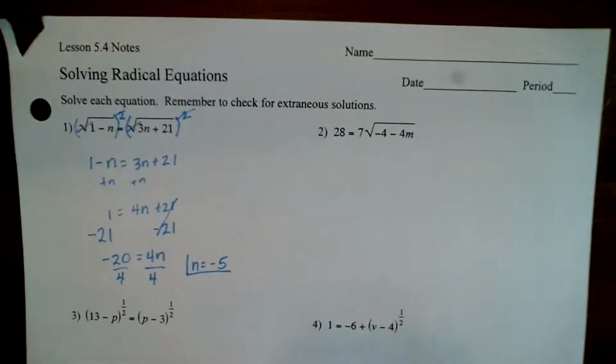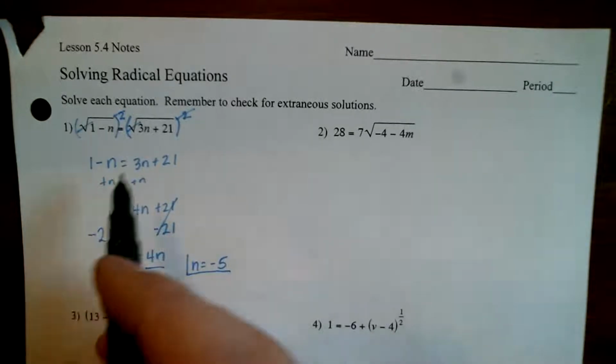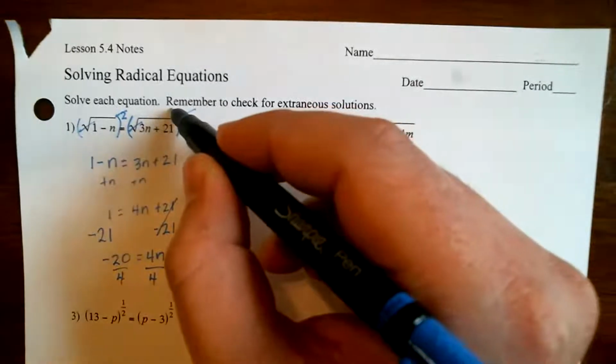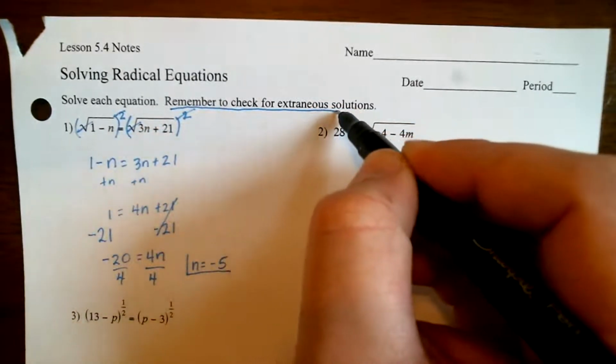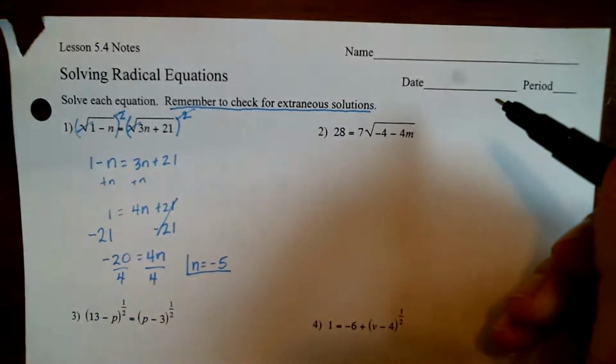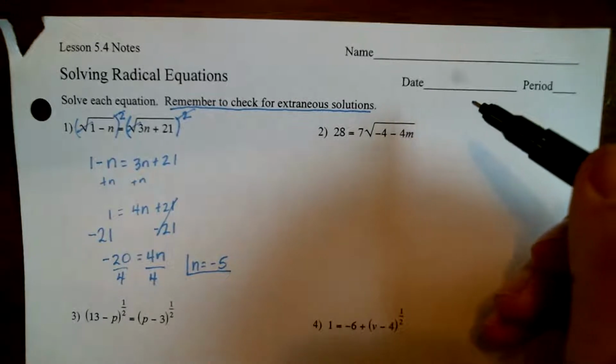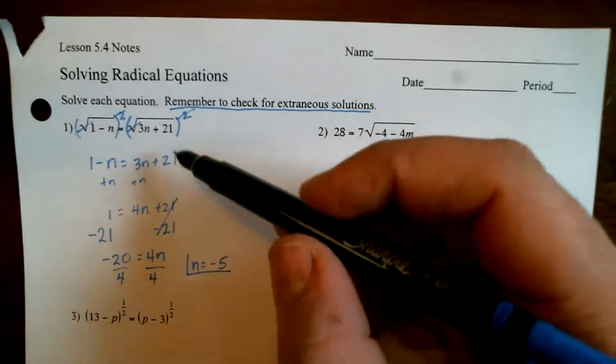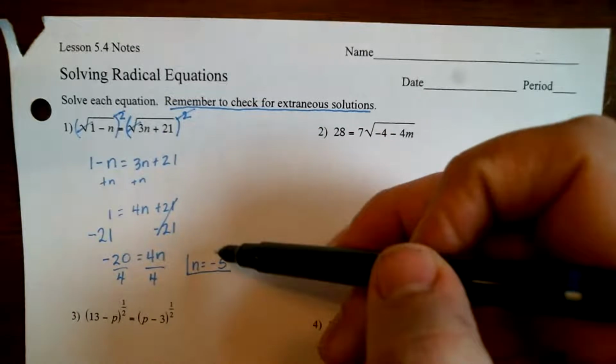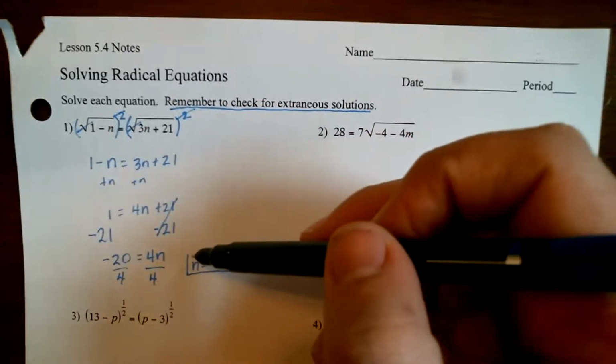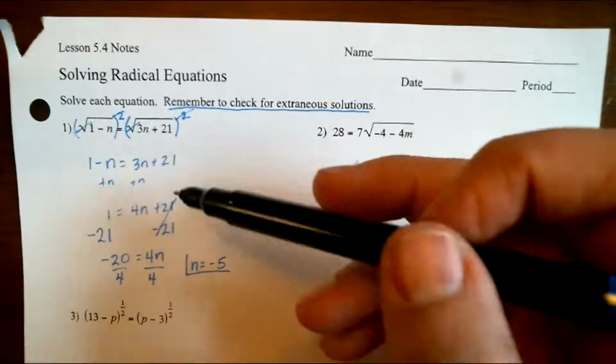I'm not going to box that in just yet, because I need to check for extraneous solutions. So we've got to check for the extraneous solutions, meaning that when you derive the formula, it gives you this, but it may not actually solve the equation.